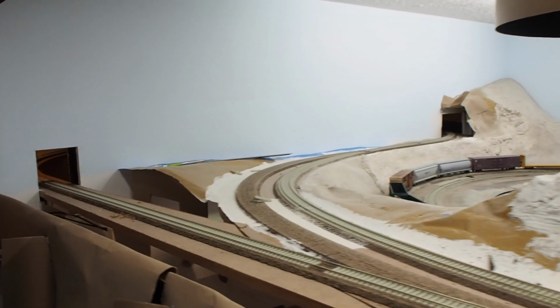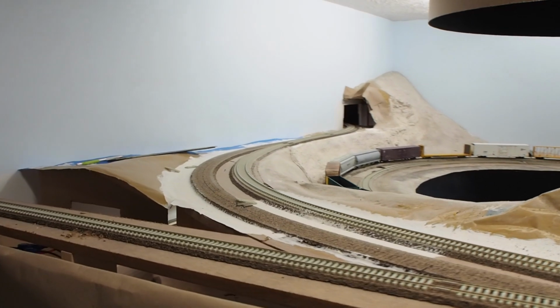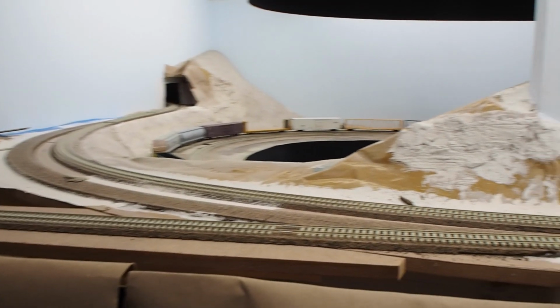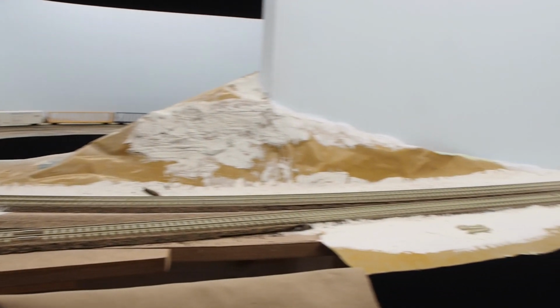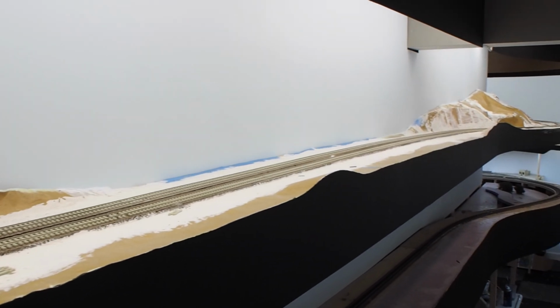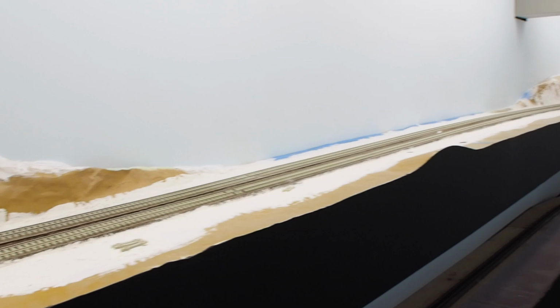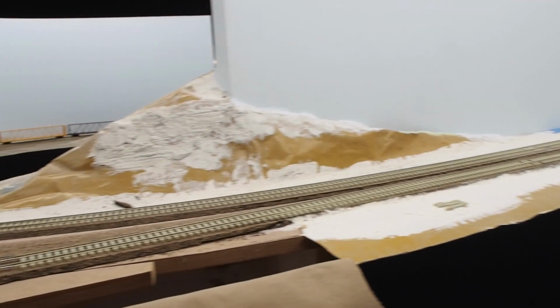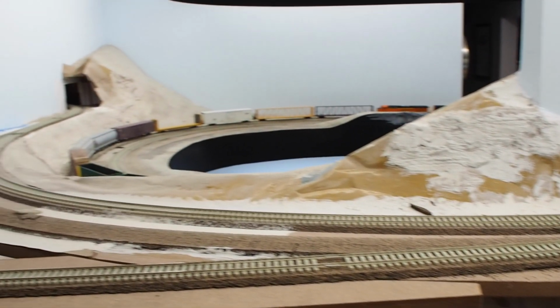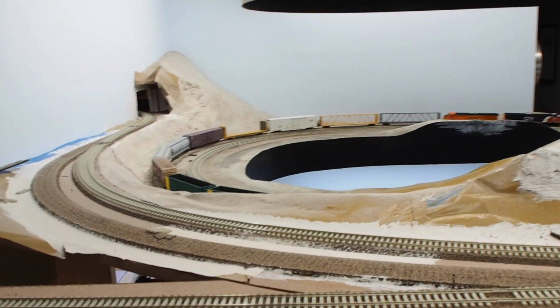What we're looking at right now is the top of the grade. So this is like the one far end of the layout. This is the top of the grade at Belmont. If I turn this way, you can kind of see the crest of the grade there. It drops back down grade, goes around the end of the peninsula there, and then on the other side returns back this way, and you can actually see the horseshoe curve over there. That train is facing downgrade going downhill.